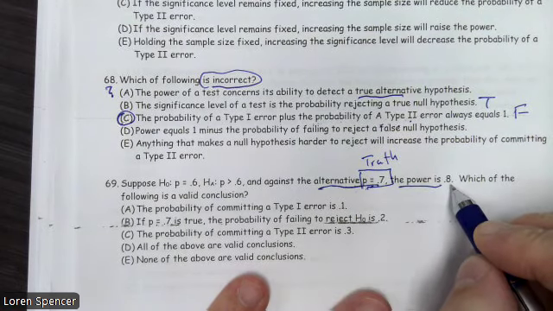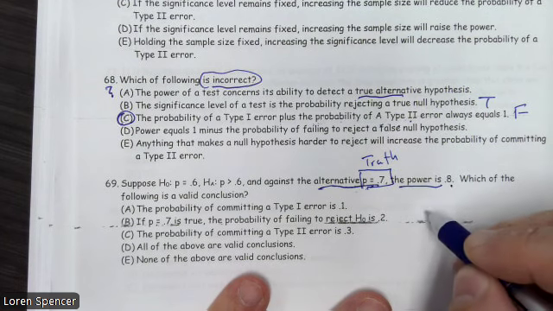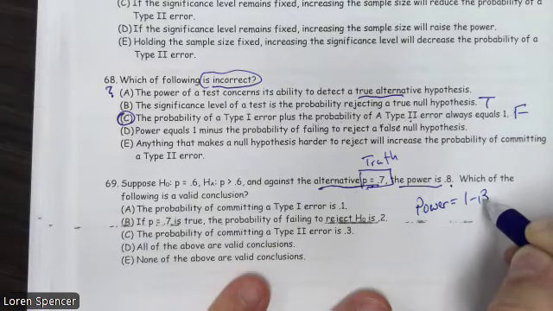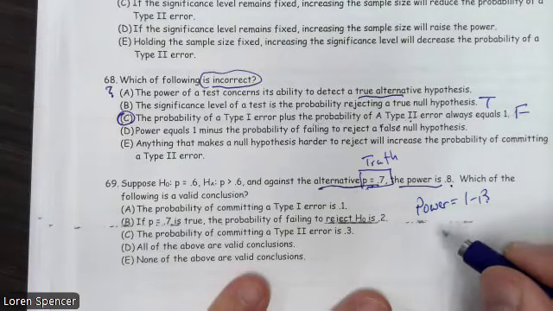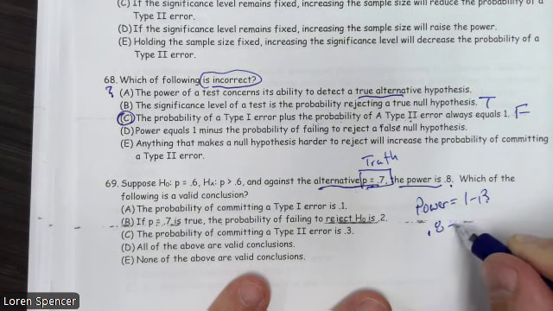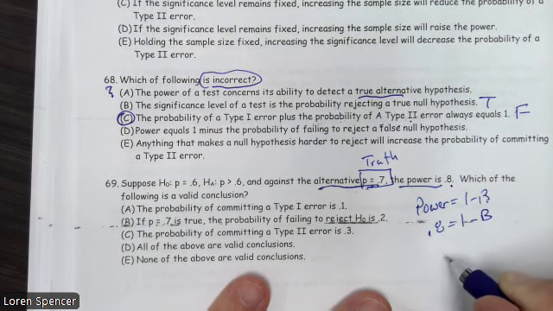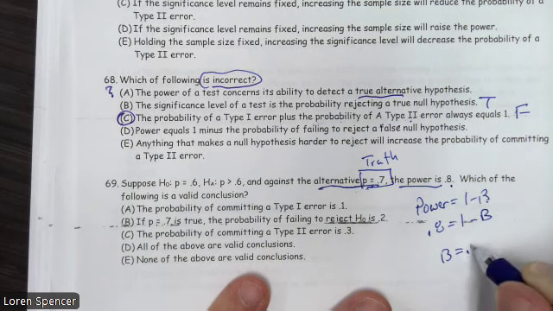It says the probability that I will correctly reject is 0.2. And remember, power equals 1 minus beta, or 1 minus type 2. So 0.8 equals 1 minus beta, and when I solve for that, I get beta equals 0.2.